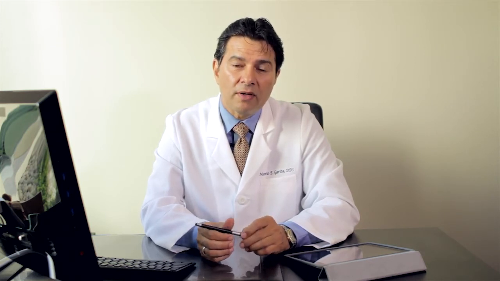The other option is the immediate loading protocol. Not many people are a candidate for this protocol because we need good quality bone, good health, and good quality gums around it. We need to design the case in a different way. We need to add, in most cases, more implants, and there's always a doubt that one implant can fail or not. So not everybody is a candidate for the immediate loading protocol, and it's not one of my favorites. I prefer to go the safe way. That way you will have a good long-lasting result for a long period of time.